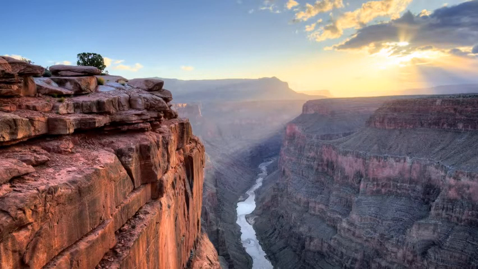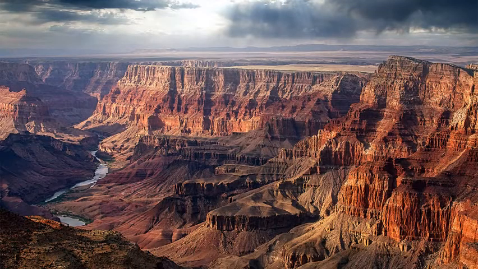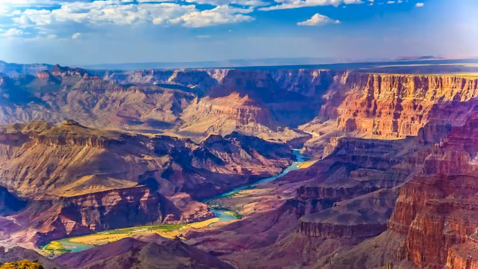Does anyone know where this place is? Does this picture help? That's right. It's the Grand Canyon. How magnificent is it? Does anyone wonder how this tremendous place was formed?